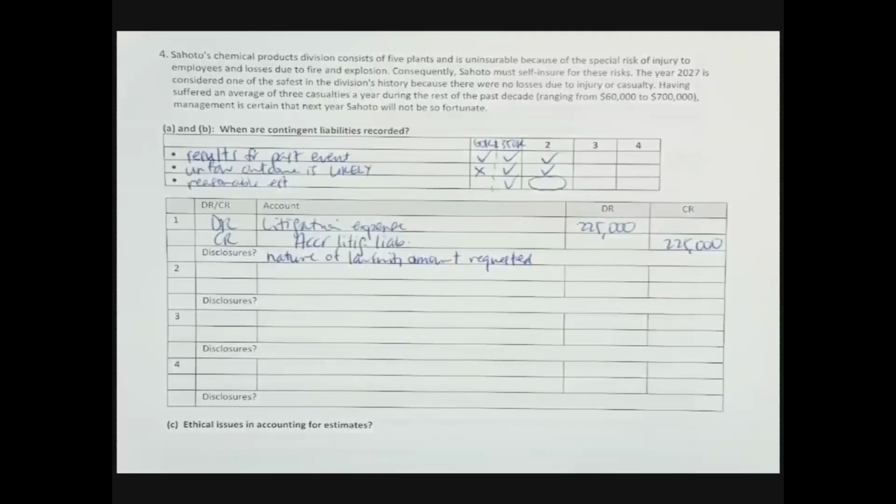So who are the people you ask about that? Engineers. So that's a good expert. Maybe you need to hire a company that specializes in that to get a really good estimate. But an engineer is certainly in a better position than the CFO to say, that's going to be costly. Ethan?